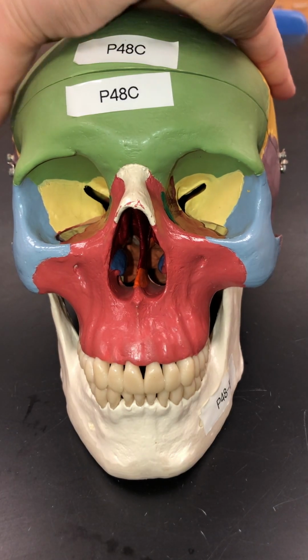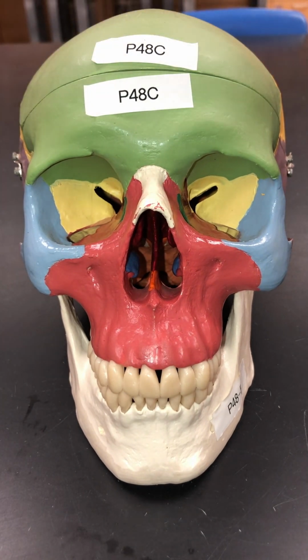Hey everyone, let's take a look at some skull anatomy here. Figure out what bones we need to know and what structures we should know. First, let's start with the bigger bones that make up the brain case.